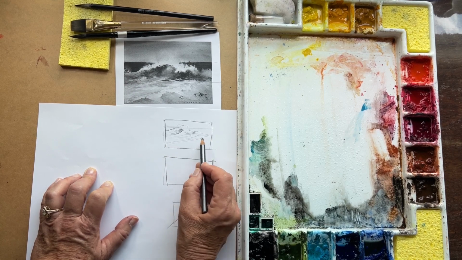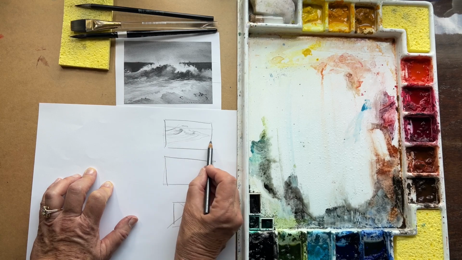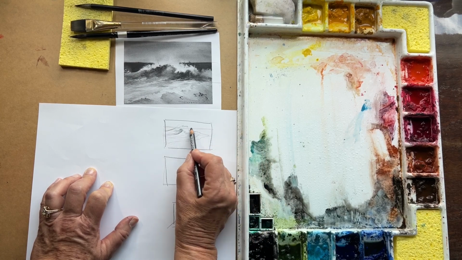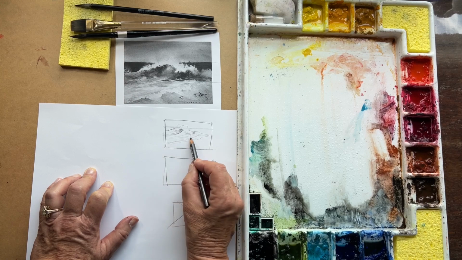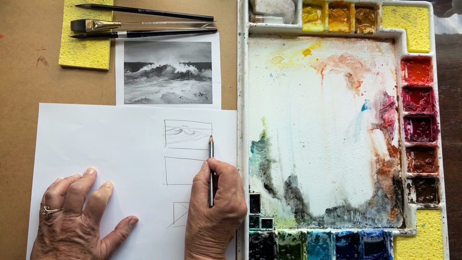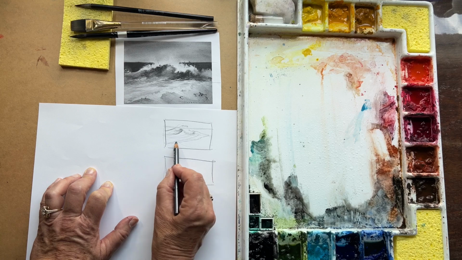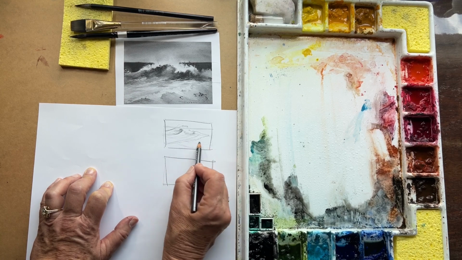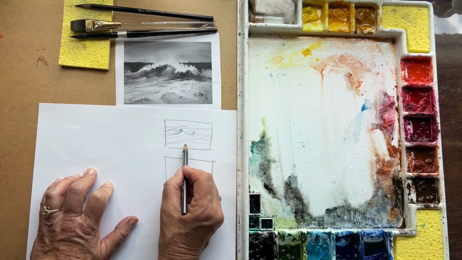I use a diagonal because if I do it straight across, it's kind of boring. I mean, we have to do that with the horizon, yes. But let's make the seashore at an oblique angle. It makes it more interesting. And then the water is running off the beach back to the ocean.